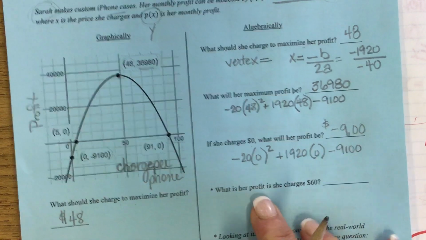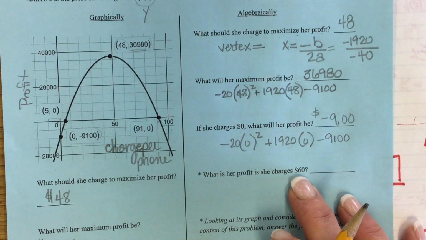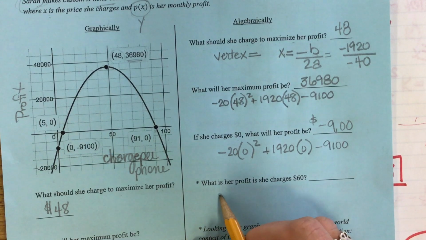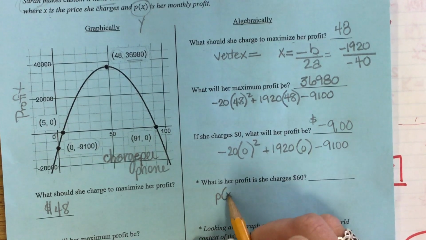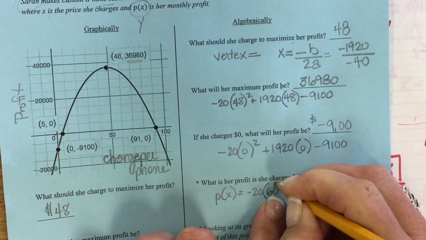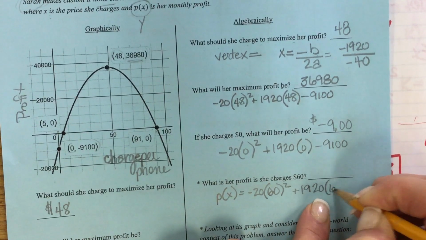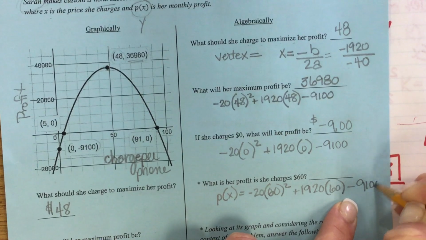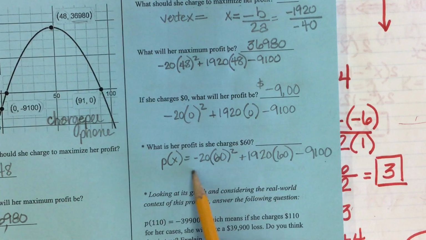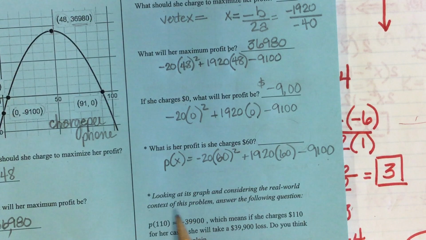Okay, now what is her profit if she charges $60? Well, that's right. We're just going to put it into our equation. So we know that the function of x is going to be equal to negative 20 times 60 squared plus 1,920 times 60 minus 9,100. And remember, we're subtracting that because that's what our startup cost was. Okay? I'll let you put that into the calculator and find the solution there.